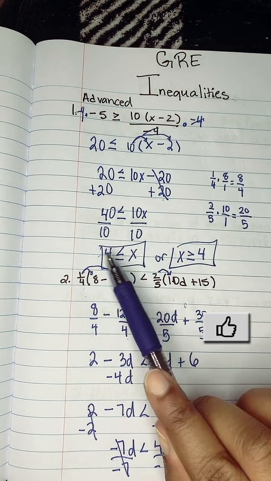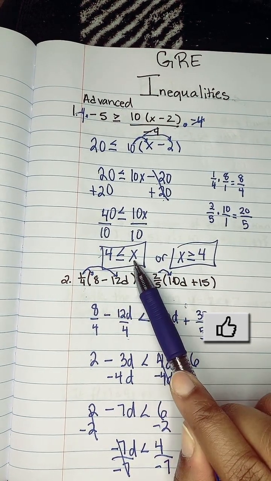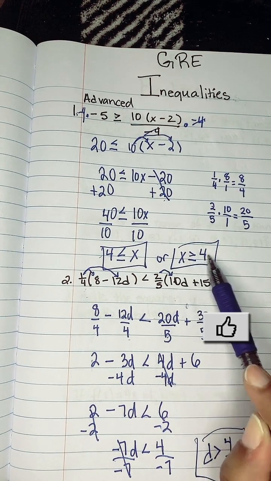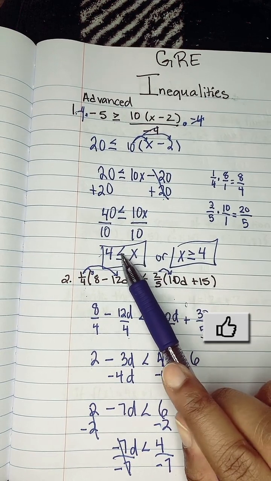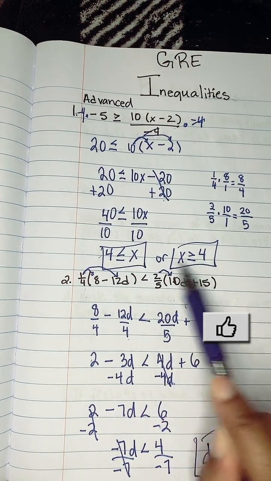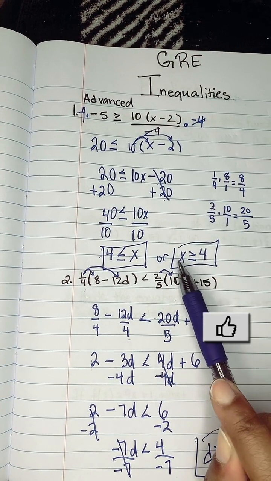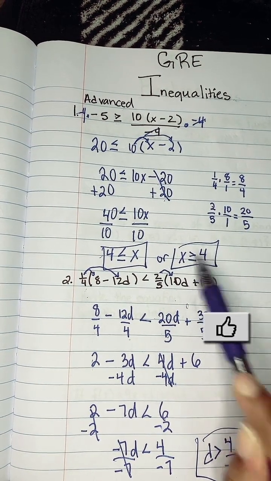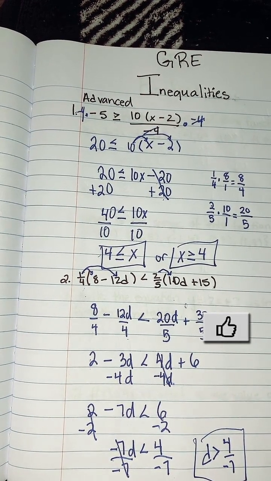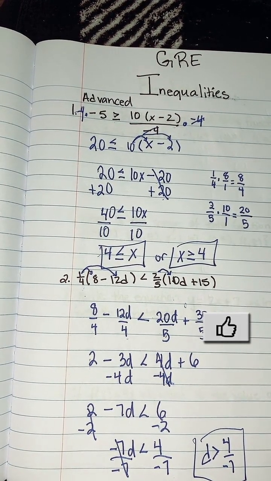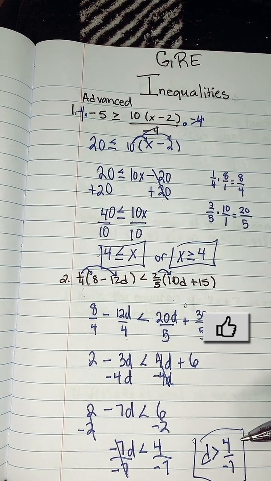Because you're reading this, this says 4 is less than X. So if 4 is less than X, that means X has to be greater than 4. So when you write it with the variable first, this is saying X is greater than 4. Does that make sense, you guys? Yes, exactly. You said they always have to add an extra step to confuse us. Exactly.